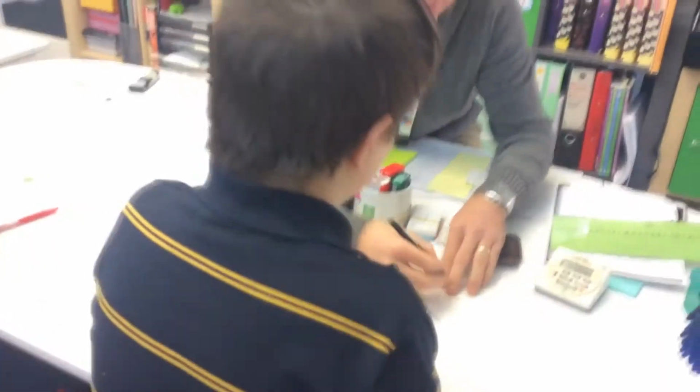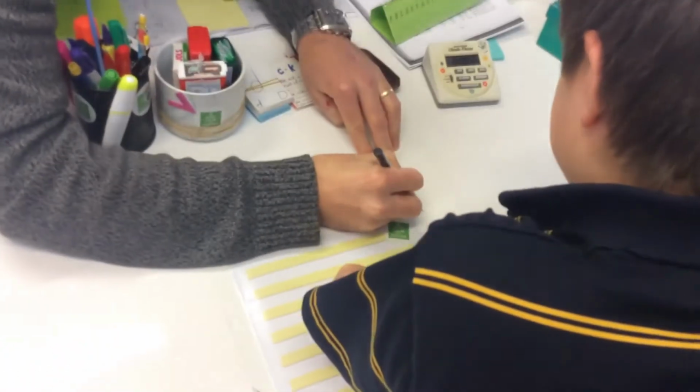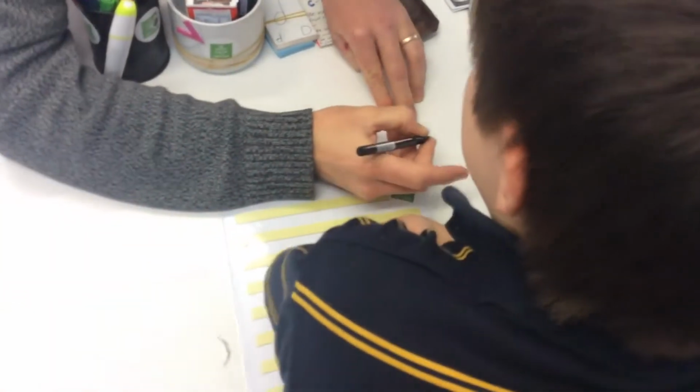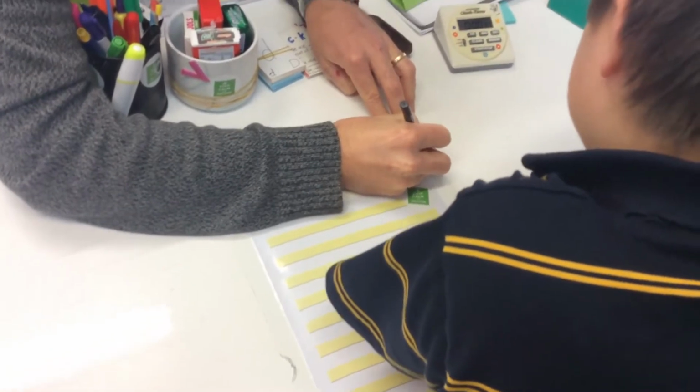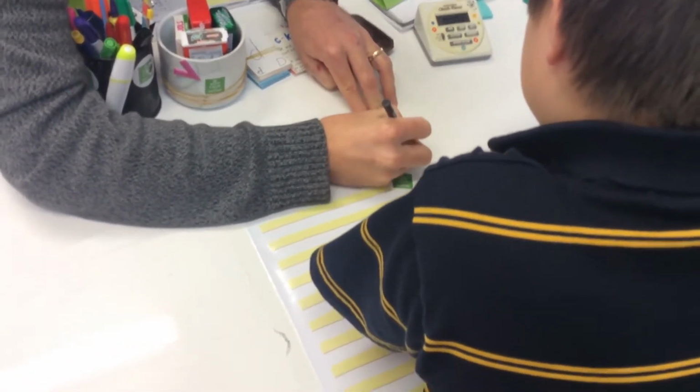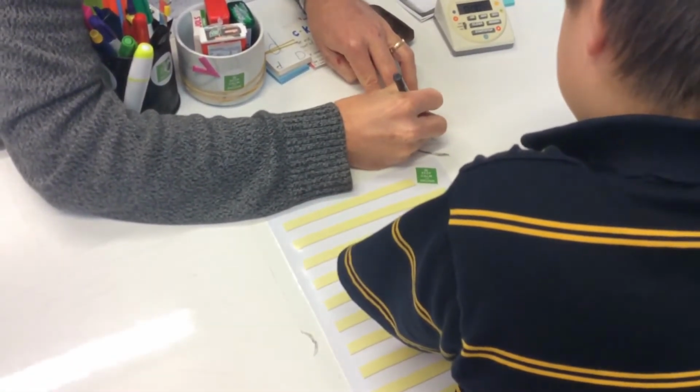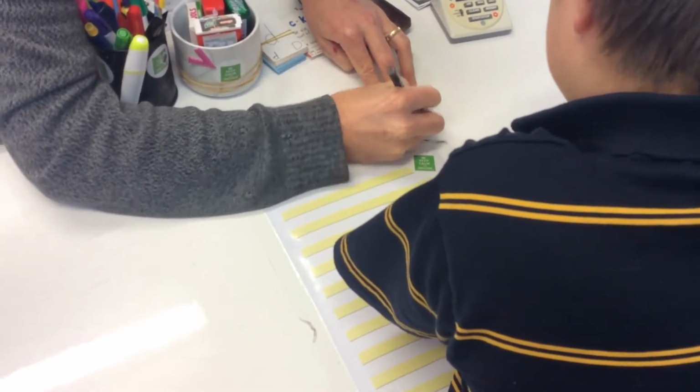S. Well done. A suffix is a letter, but sometimes it's more than one. Sometimes it's 2 letters. So a letter or a group of letters. Jake's onto it. A suffix is a letter or group of letters added to the end of the base word. It changes its meaning slightly.